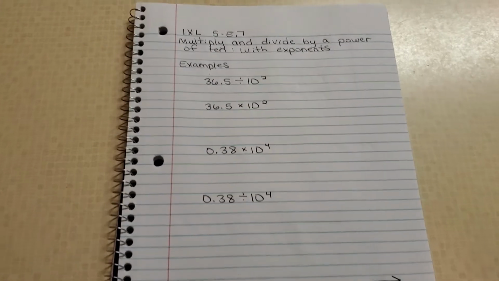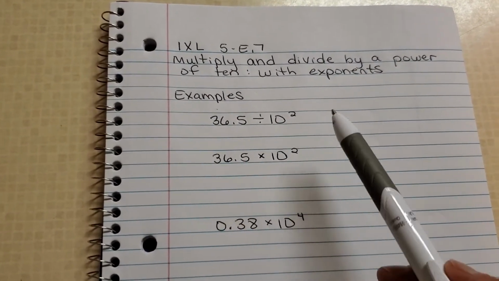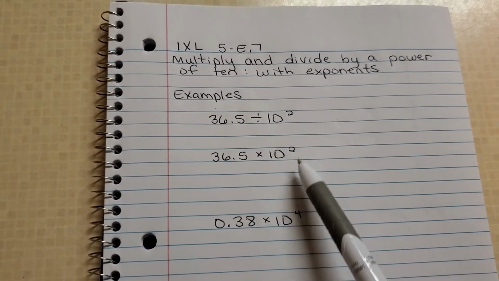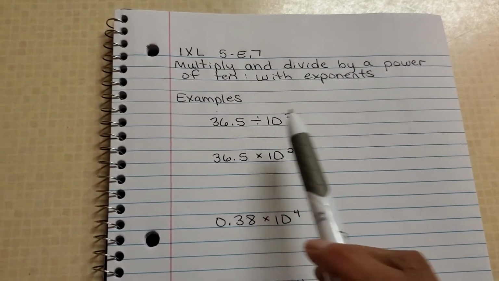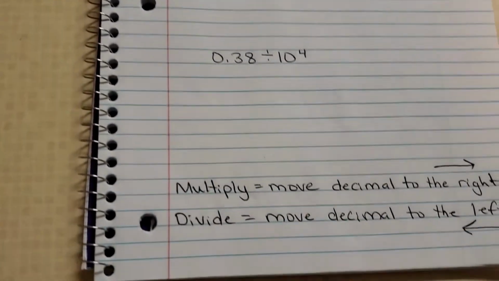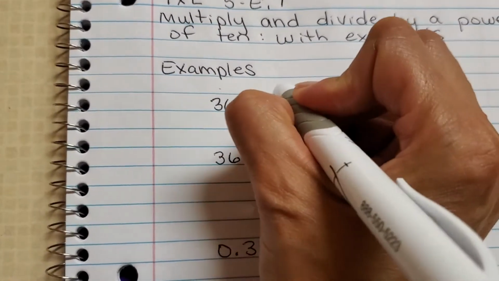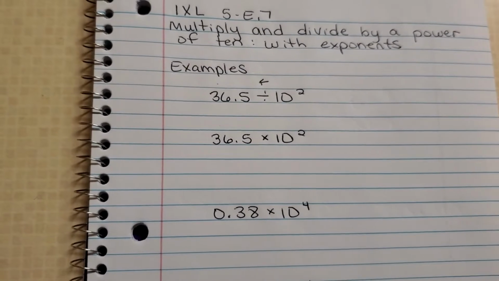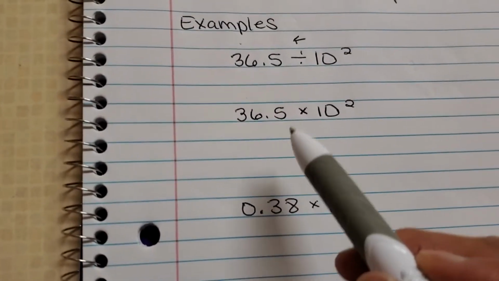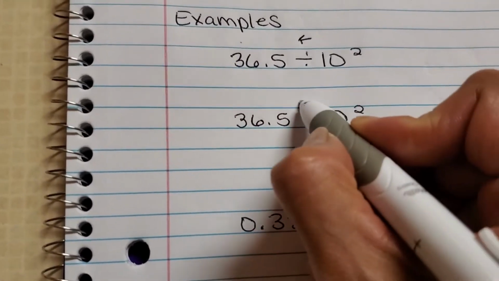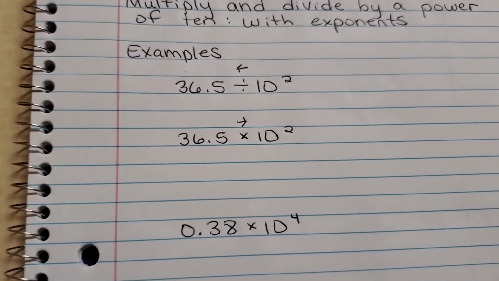Alright, now that you have this all written, I'm going to show you with the exact same number, 36.5, what happens when you divide it and what happens when you multiply it. So right here, divide. Divide says move the decimal to the left. So above the divide, I'm going to point the arrow to the left. Multiply means move the decimal to the right. So here is multiply. I'm going to move my decimal to the right. That'll just help me remember which way the decimal goes.